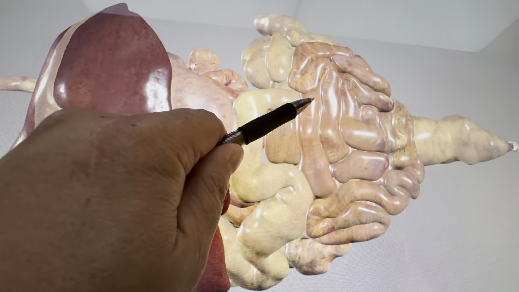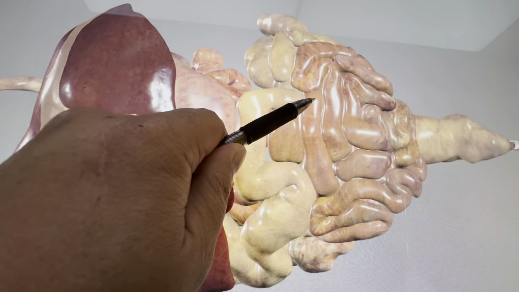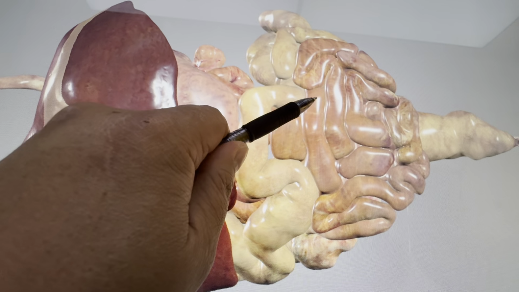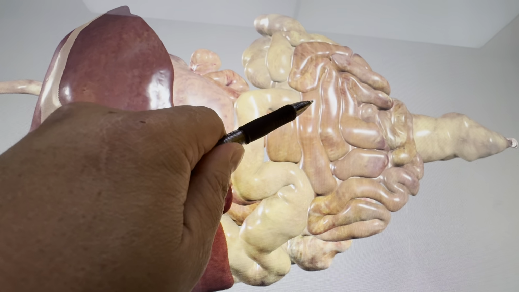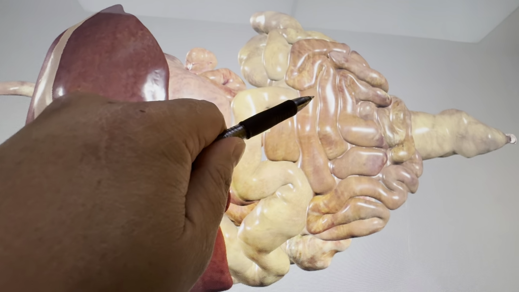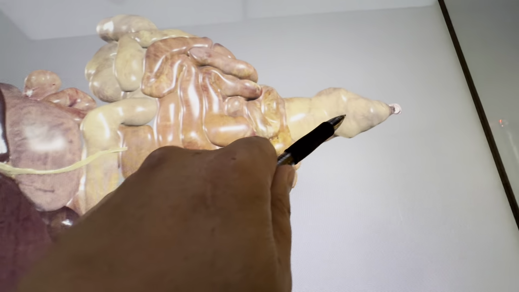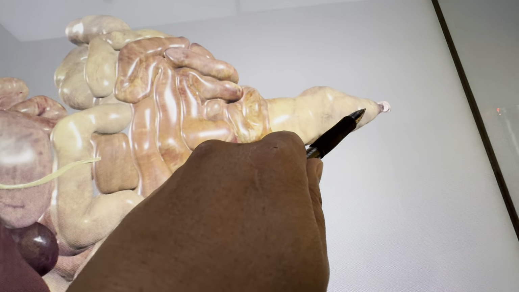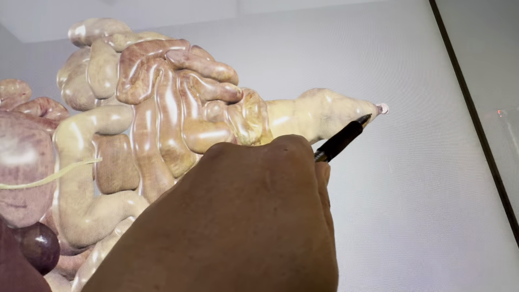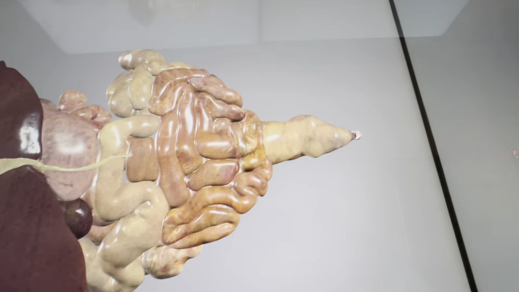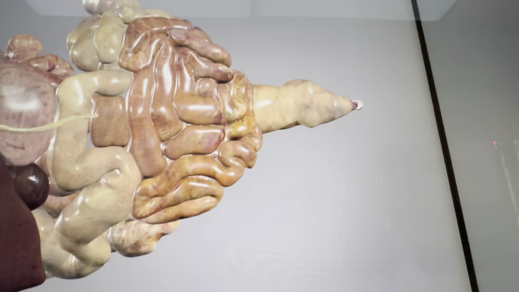This structure on the left side is definitely small intestine, specifically your jejunum, and here specifically your ileum. At the very end, you have your rectum. This area right here is this rectum, and the very, very end, you have your external and internal anal sphincters.